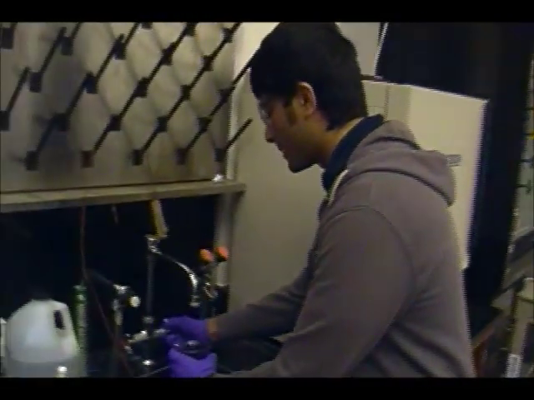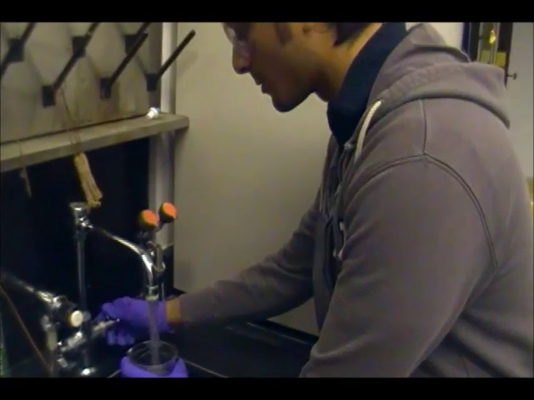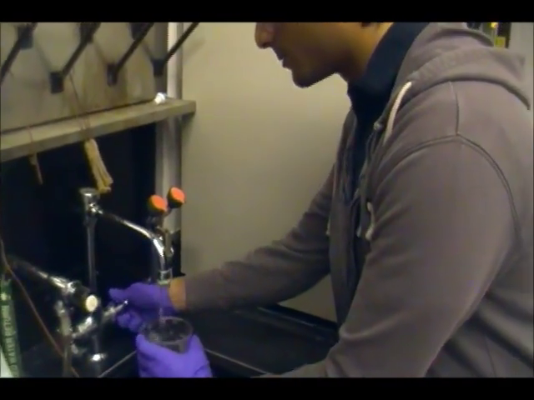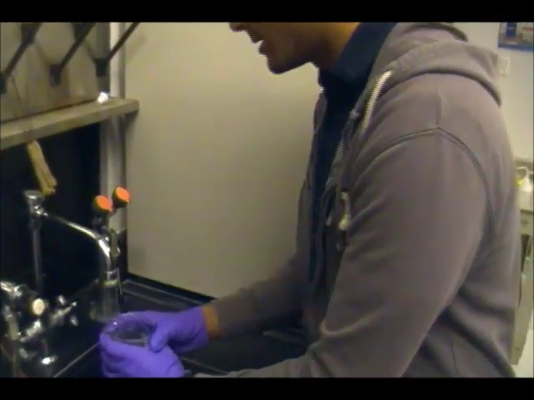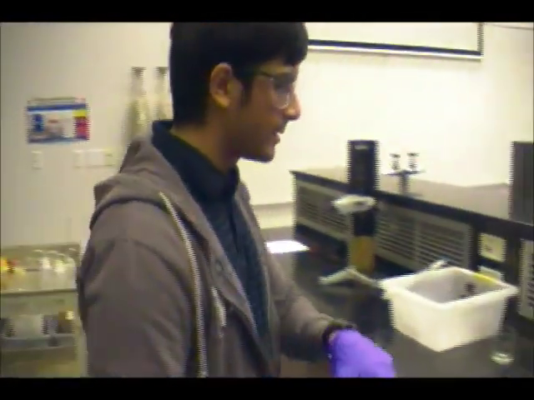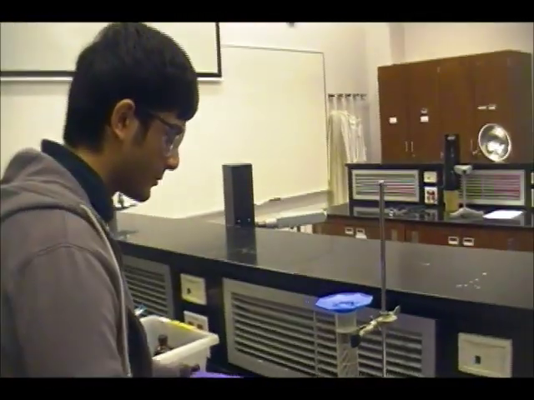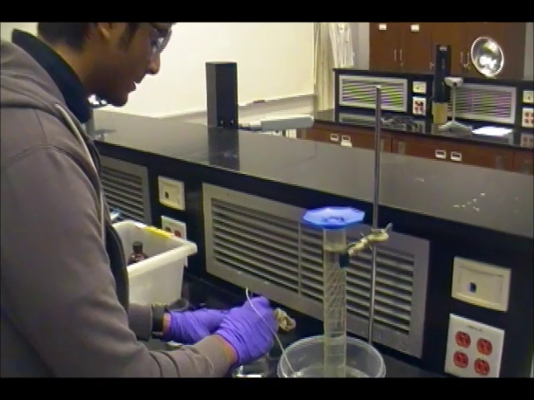Before we proceed to the next step of the procedure, we're going to want to fill up a beaker about this size, 400 milliliter beaker, with water so we can prepare a water bath for the test tube. The reaction with magnesium and hydrochloric acid is very exothermic, so we're going to use this water bath to cool the test tube off while the reaction is taking place. So we're going to place it in there just like that.